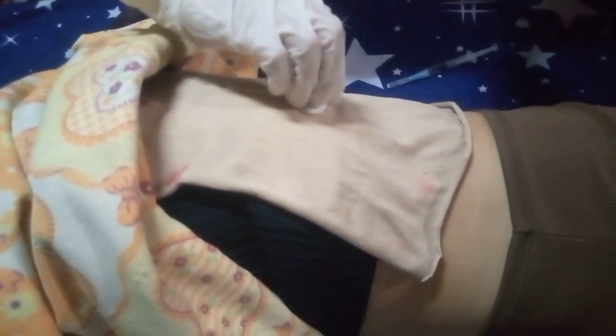And now, disinfect the injection site in a circular pattern from inner to outer for about 2 inches.